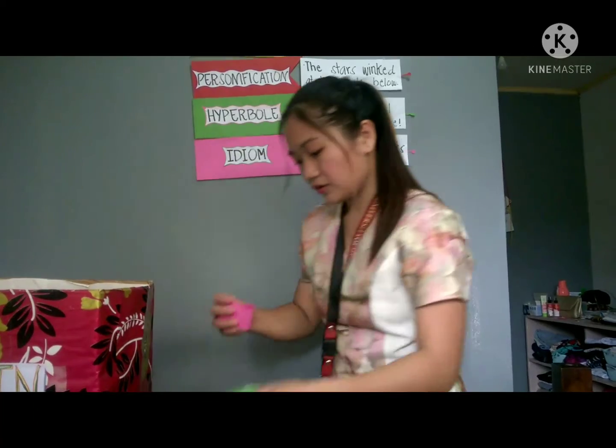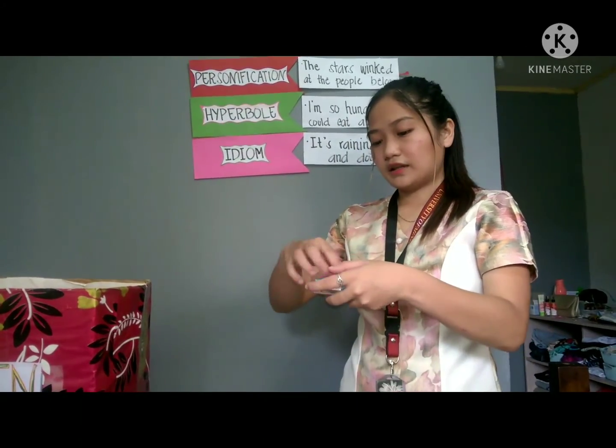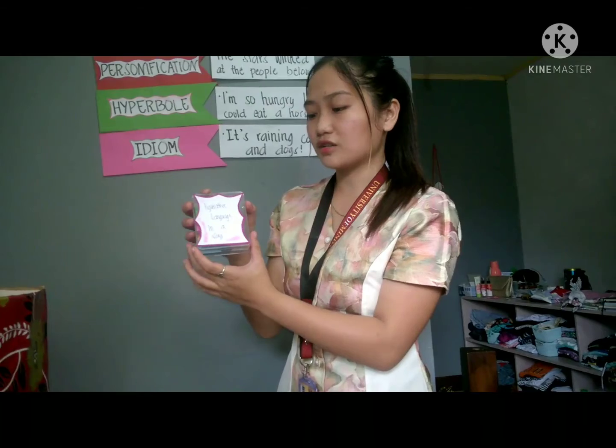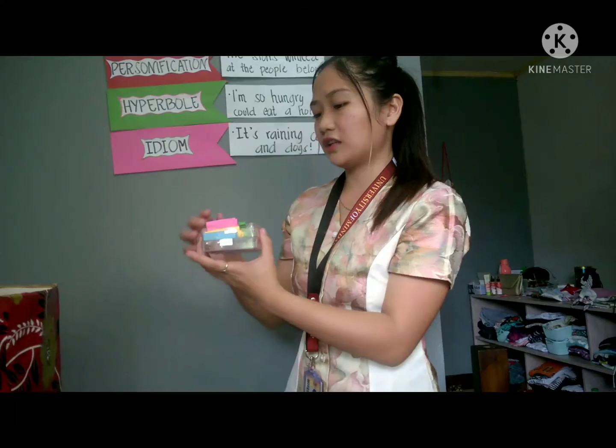Then we also have other types of figurative language in a song. With these songs, the students will gain new knowledge, especially from songs. The students can recognize many figurative languages because we know they are already familiar with kinds of figurative language.